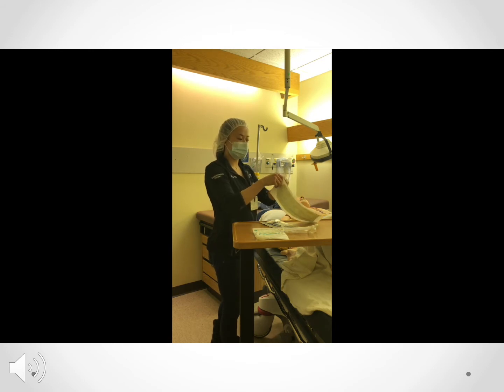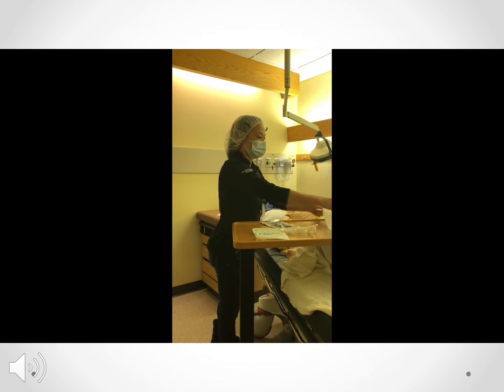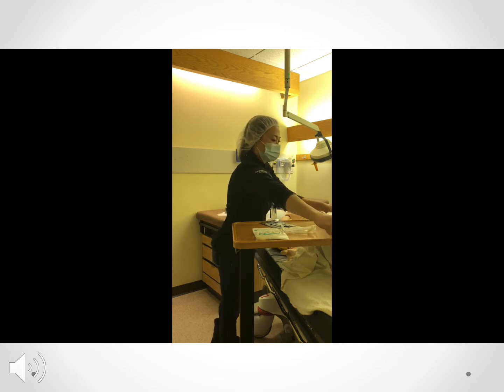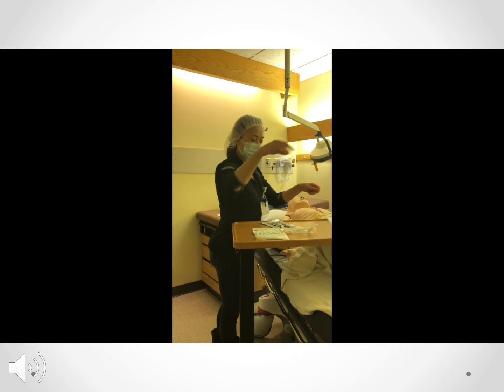So we open up the packages prior to putting on the sterile gloves so that everything remains sterile within the packages.